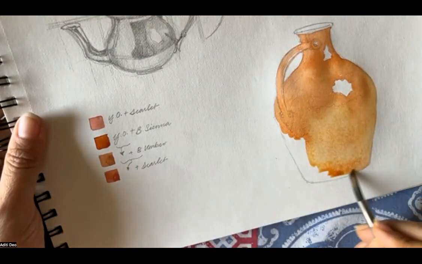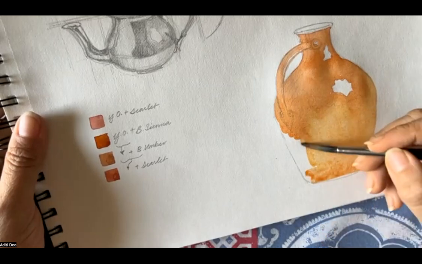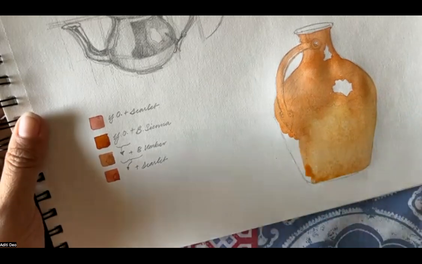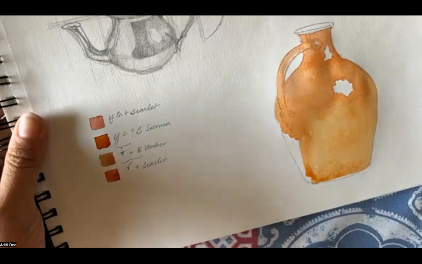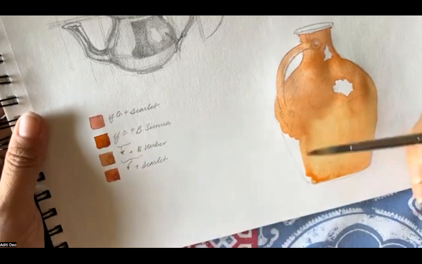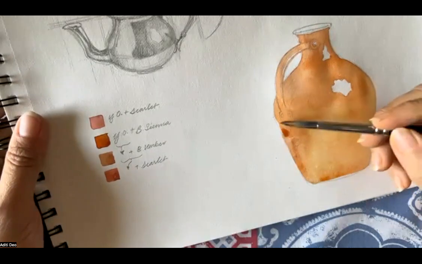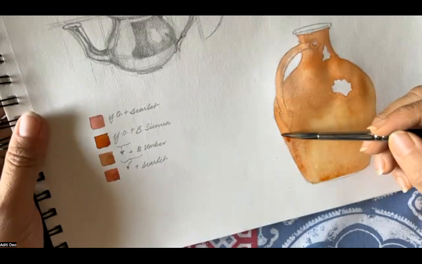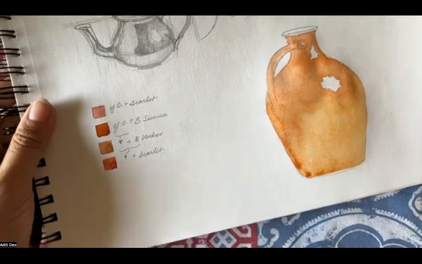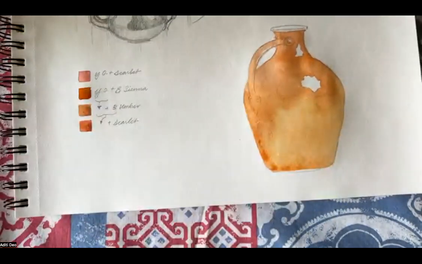Going back to a watery shade of the earlier color. And then on the side, I'm actually going to add a little extra burnt umber. And leave it like that.